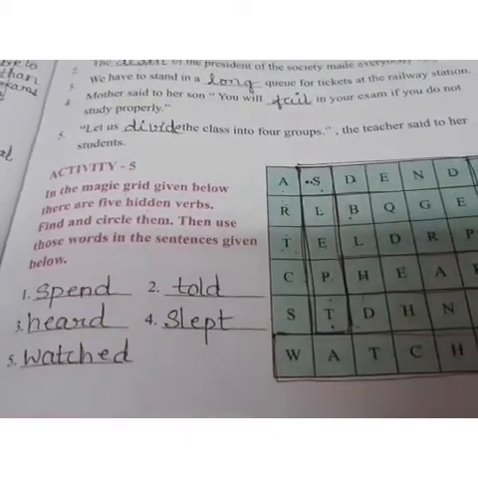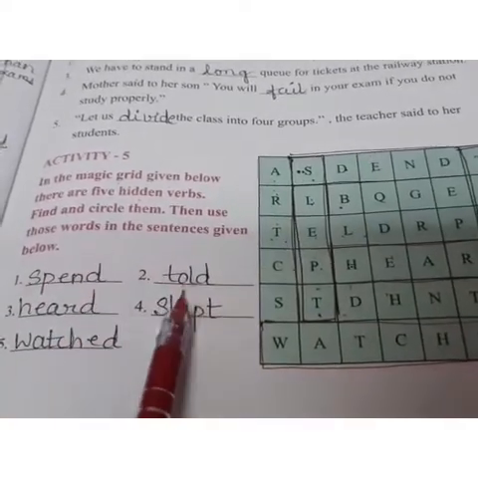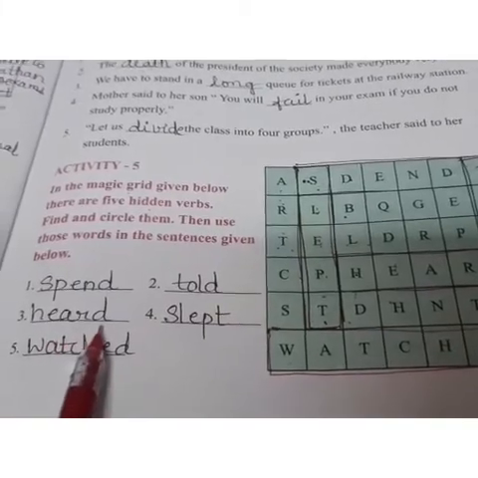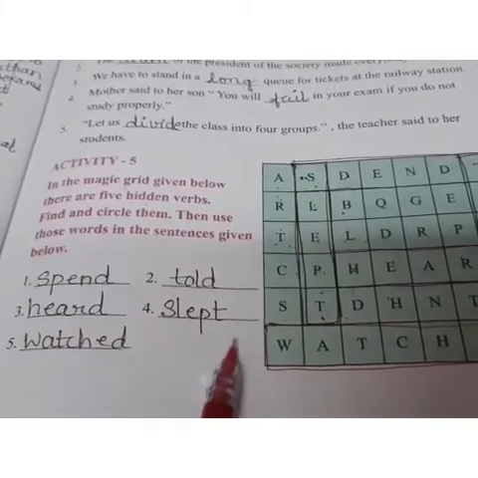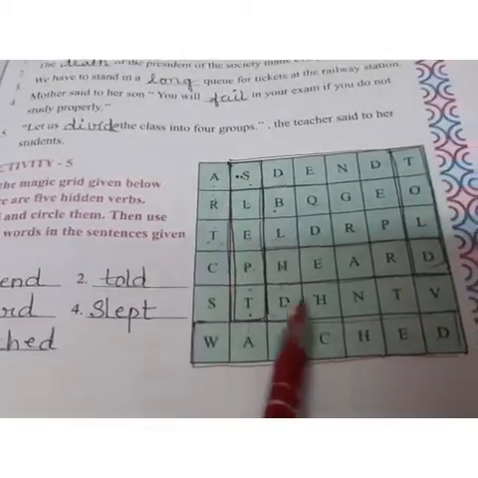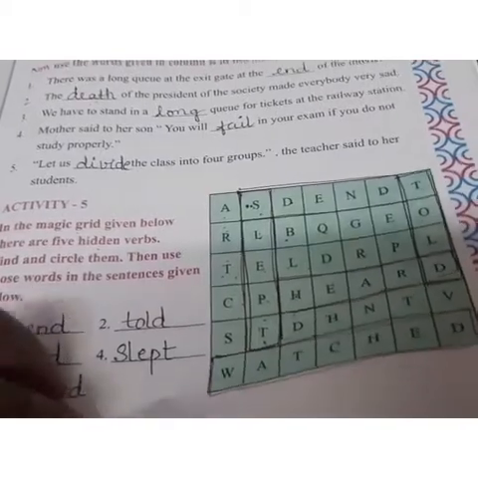First, we have to find the words that are here, like spend, spent, told, heard, slept, and watched. You can see I have marked these words in the grid already. Now moving on to the next page.